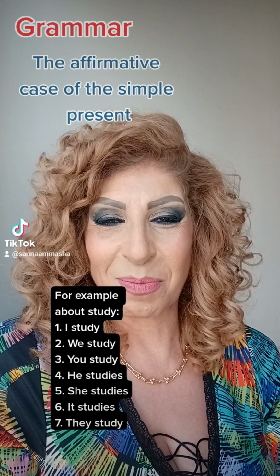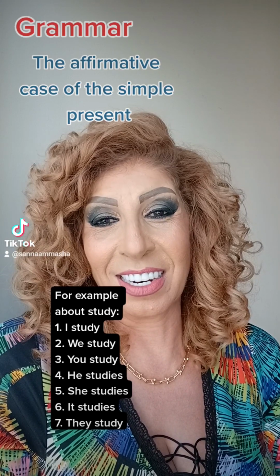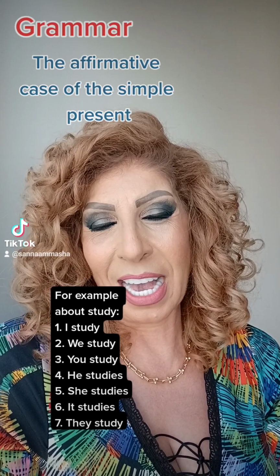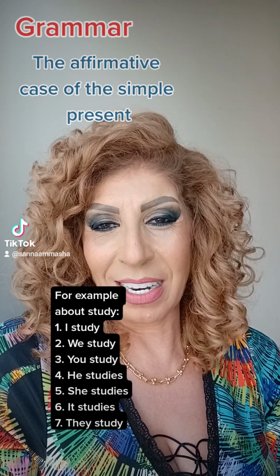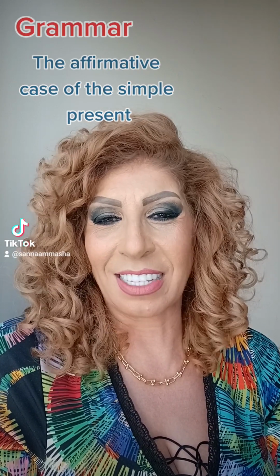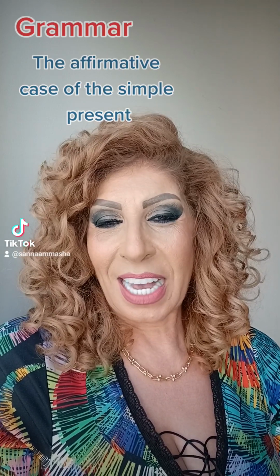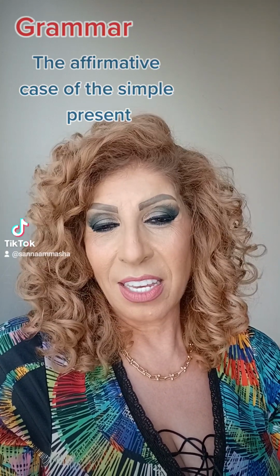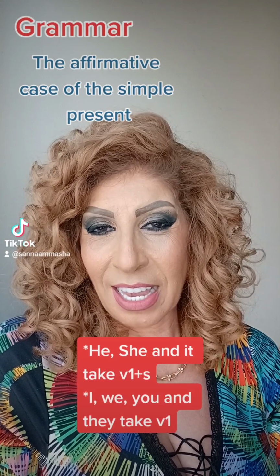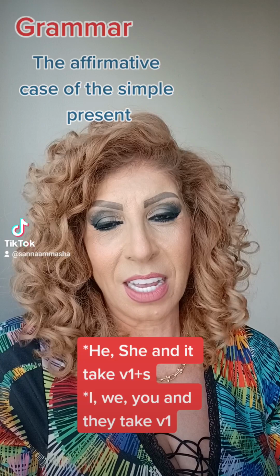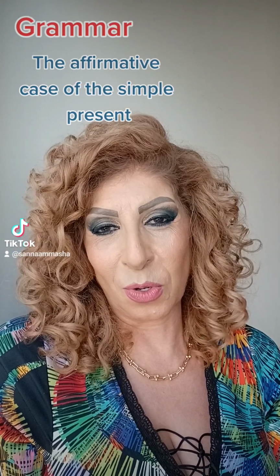Let's say that, because it is not a human, but we can consider it now in this example to accept that it takes s. So we can say it studies, they study. So you notice that he, she, it take verb 1 plus s. That's what I want you to focus on.